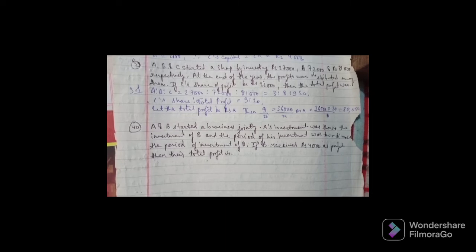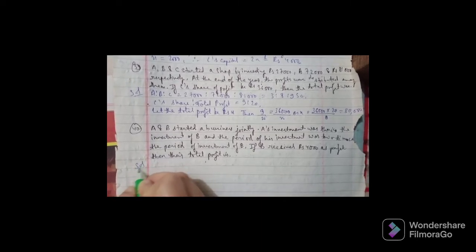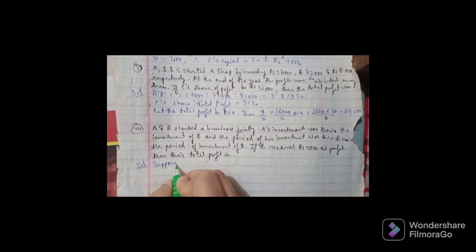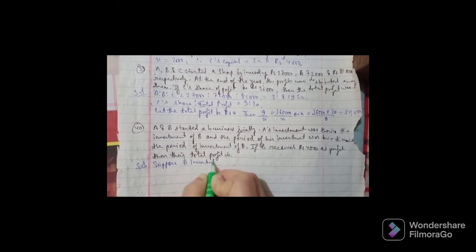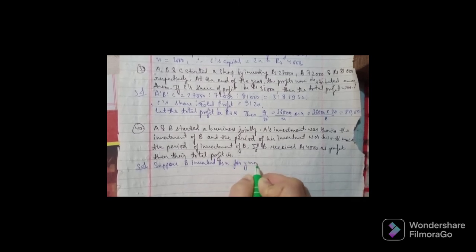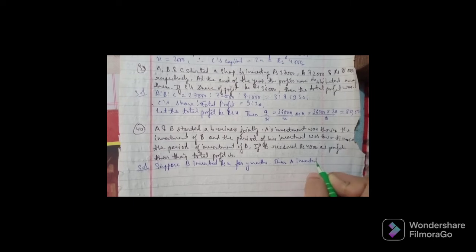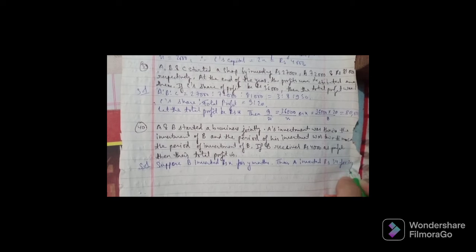And that we have as follows. Suppose B invested rupees x for y months, then A invested rupees 3x for 2y months.